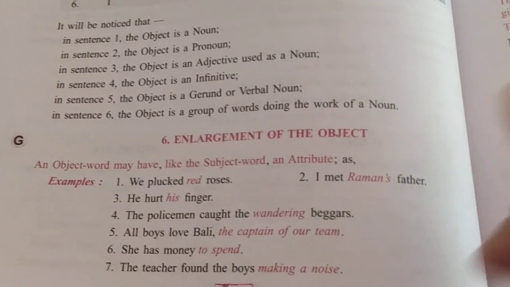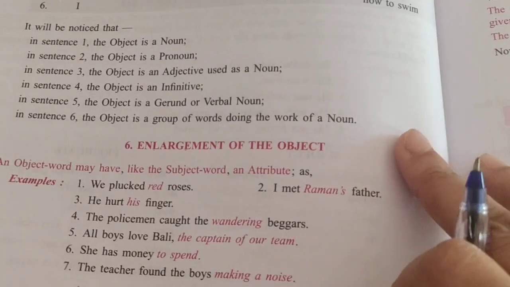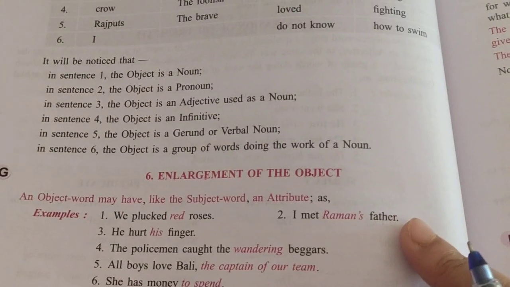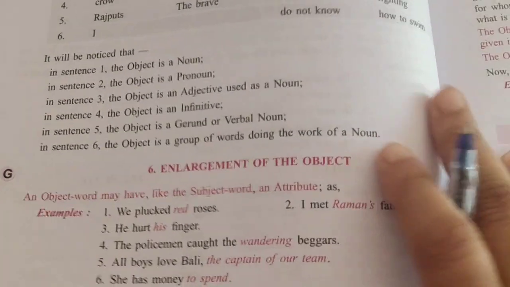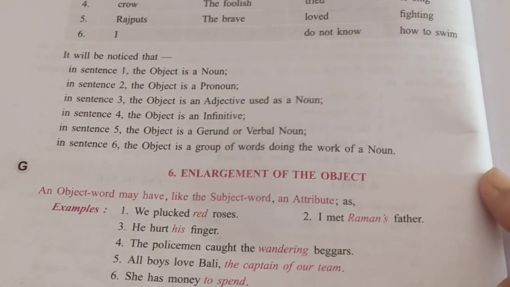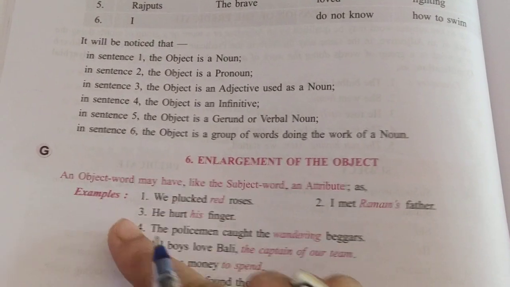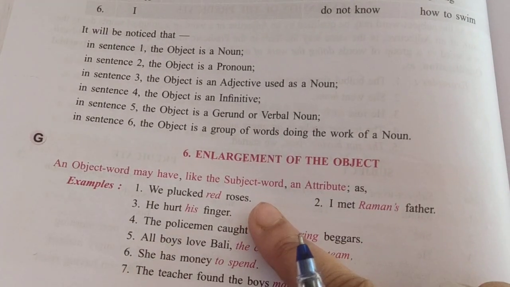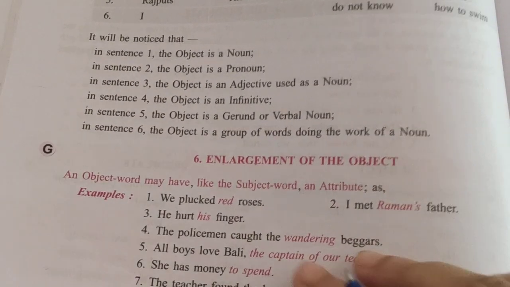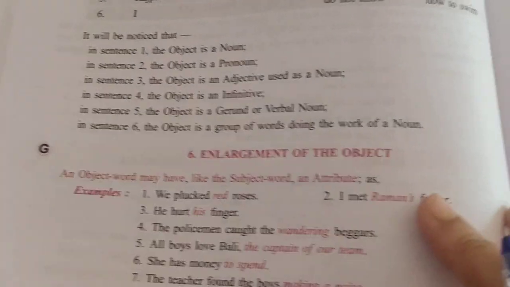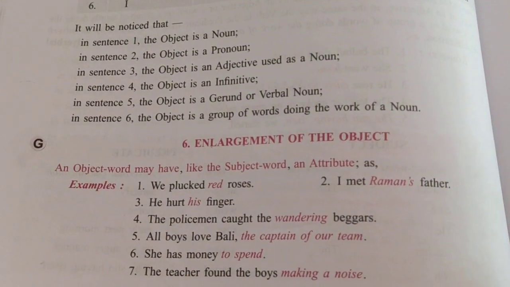Your grammar work is on the structure of sentences, and till here the object was done, right? I have given so many practice works on those, and after that there is something more: the enlargement of the object. As you have read about the enlargement of the subject, just like that you will get the object word. I hope you remember the subject word, right? The same way you will get the object word, and an object word may have an attribute, like the subject word. You remember about the attribute.